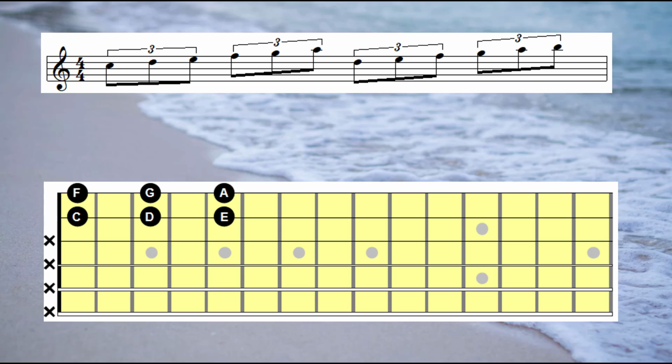The second set of notes will be D on the second string, E, F, moving over to G, A, B on the first string. And these will all be played as triplets, that is, 3 notes played in the time of 1 beat. Here we go.